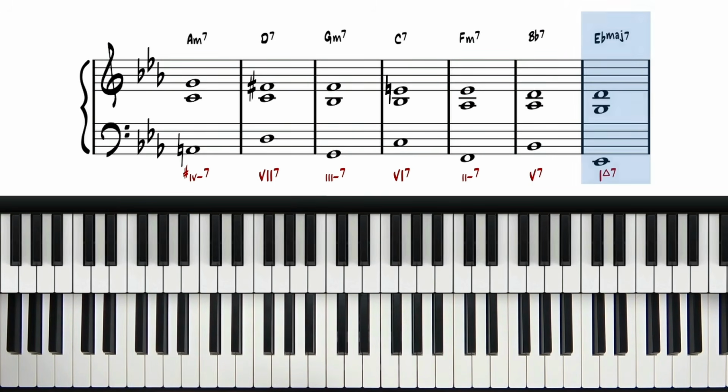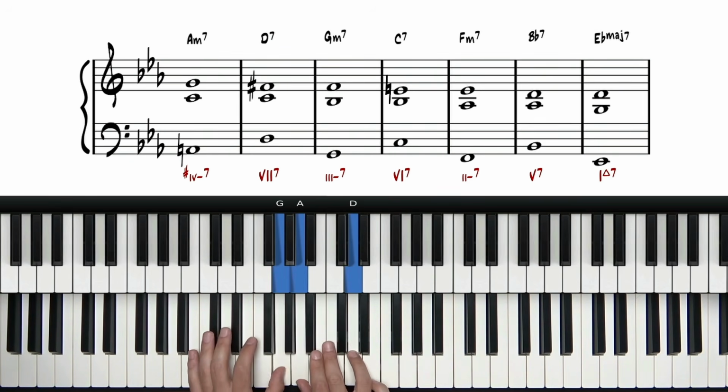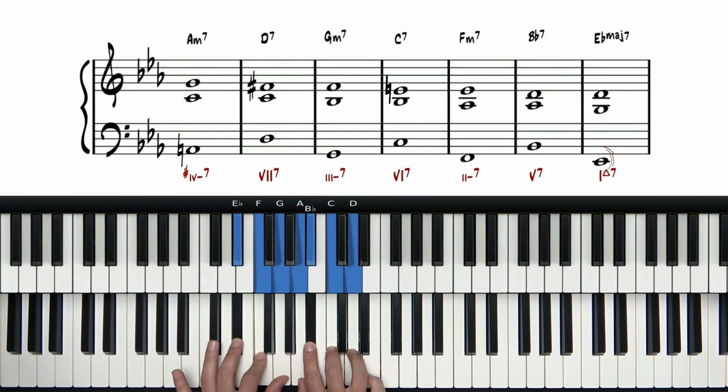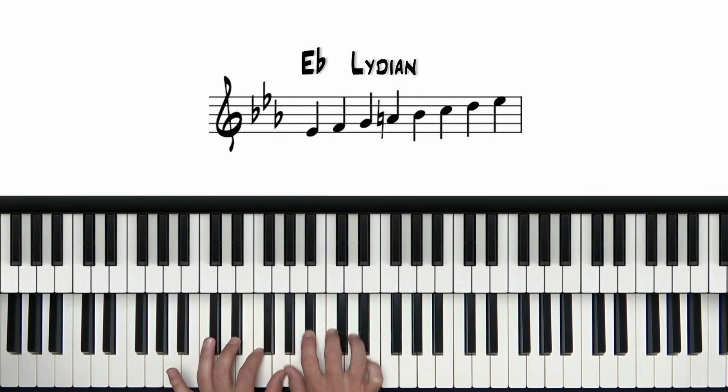So an interesting point to note here is that we're now playing a chord off each degree of the scale. If we think 4, 7, 3, 6, 2, 5, and 1. But this is actually the Lydian mode, it's not the major scale, because the major scale would have the A flat, so instead we're basing our progression on the E flat Lydian mode.